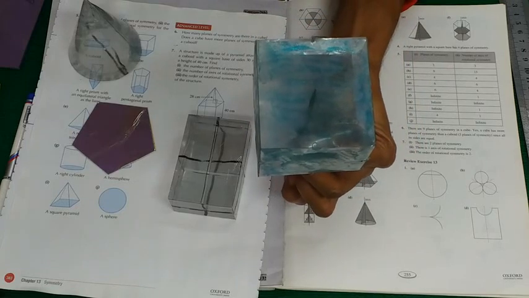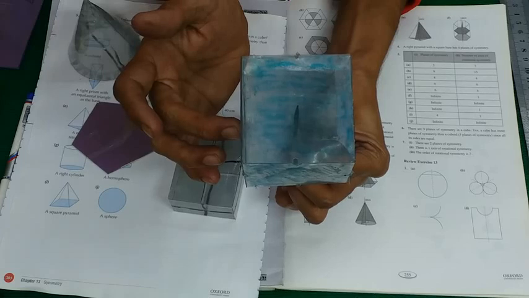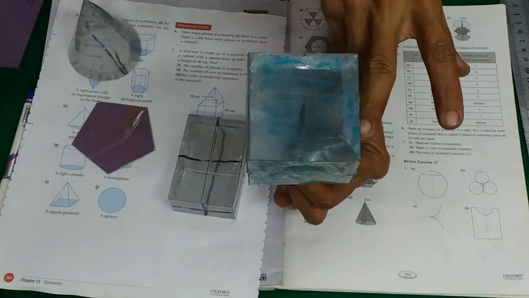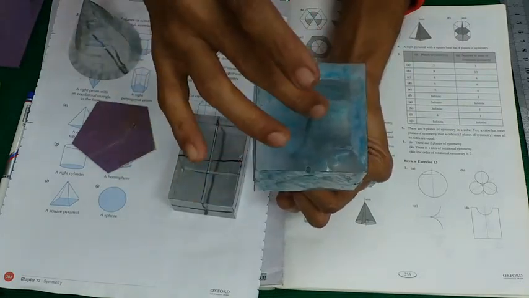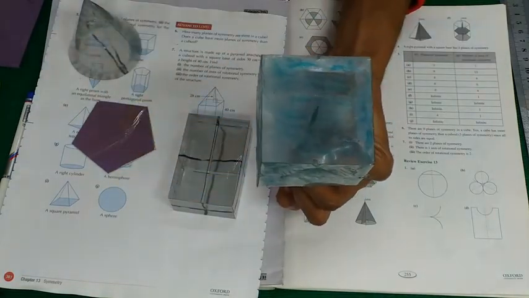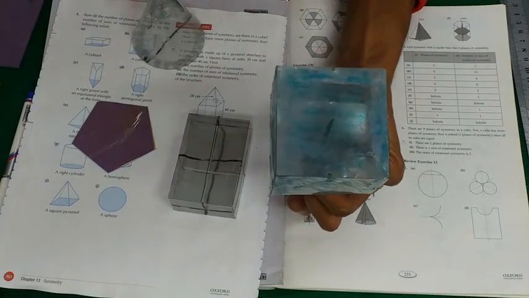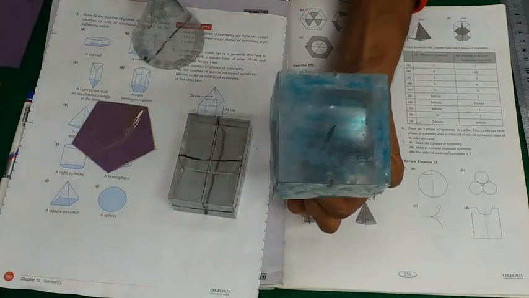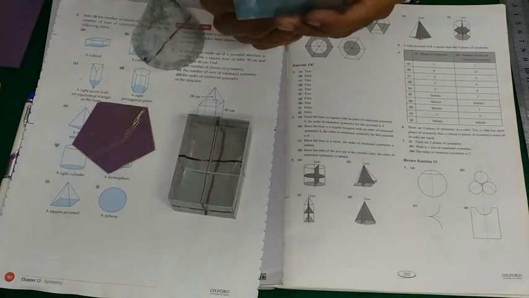In the same way, the second axis of rotation will be from the center of this surface to the center of the other surface. The second one will be like this, and the third one will be like this. So from one surface to another surface, there will be 3 axes of rotation. They were very easy.